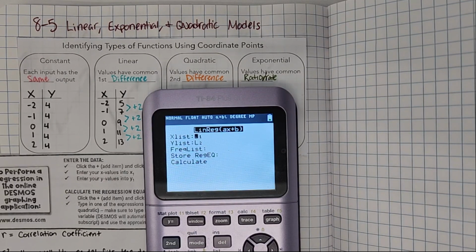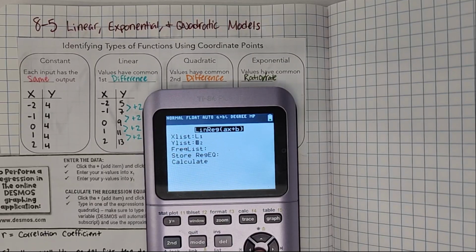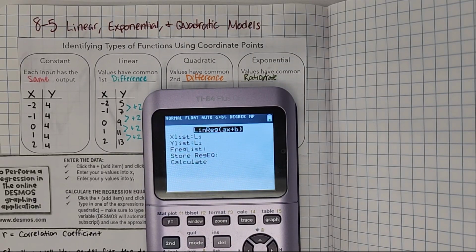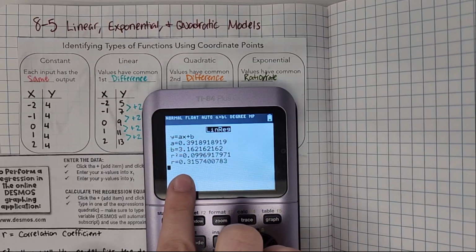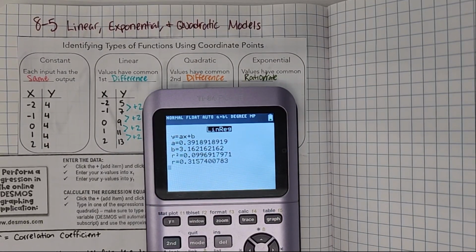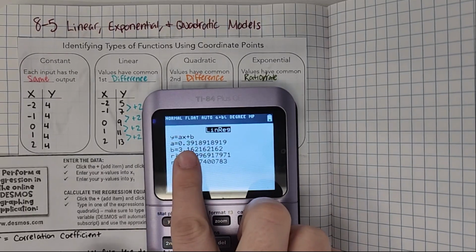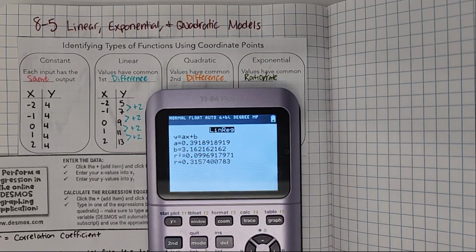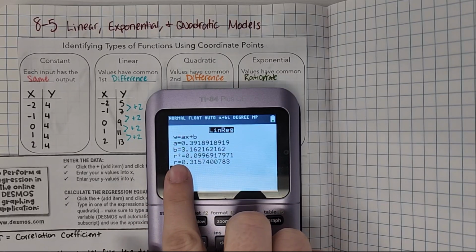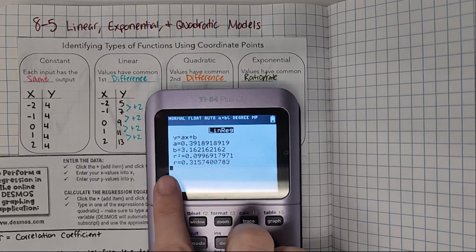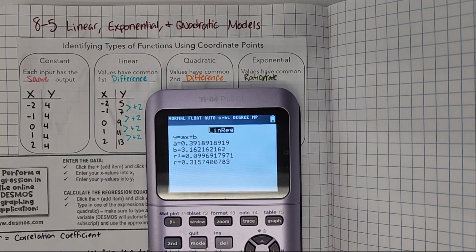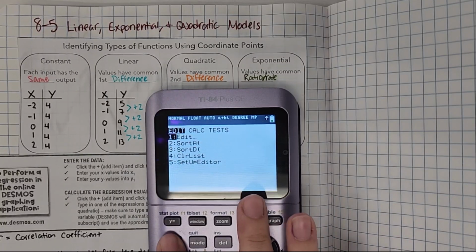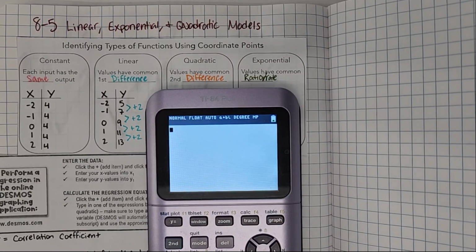And then my X values should have gone in L1. My Y values should have gone in L2. I'm going to scroll down to calculate and press enter. And then this would give me my formula right here. Y is equal to A, which is now 0.39, and x plus b, which is now 3.16. And then I have my r squared and my r there as well. Okay, so that was a quick refresher on a regression on the calculator.